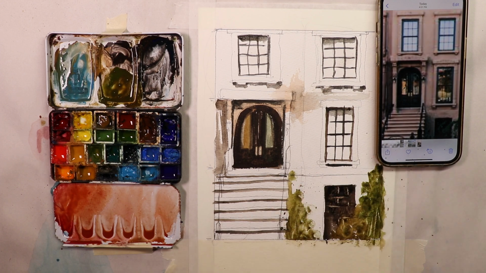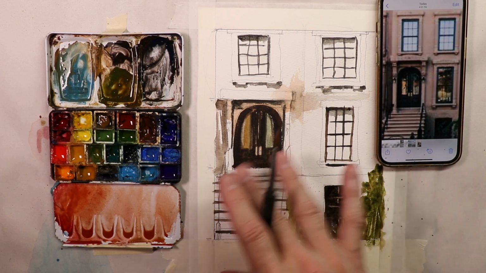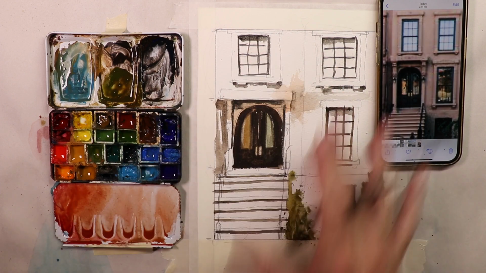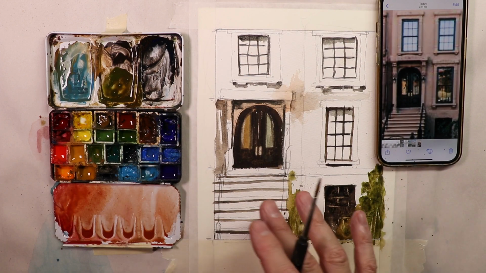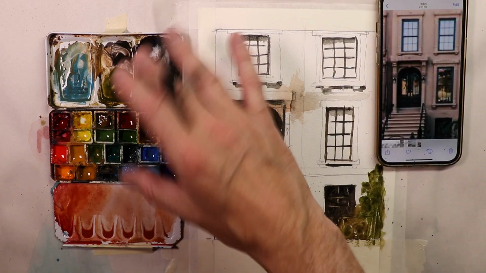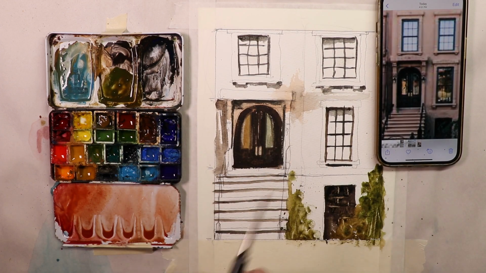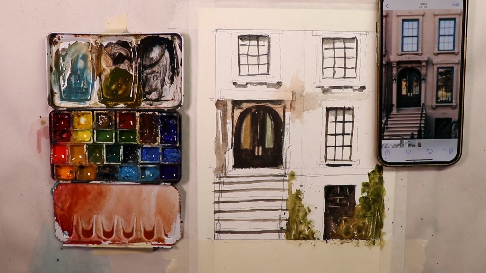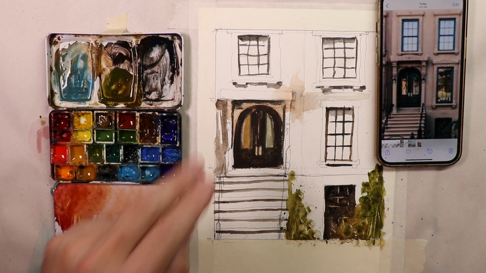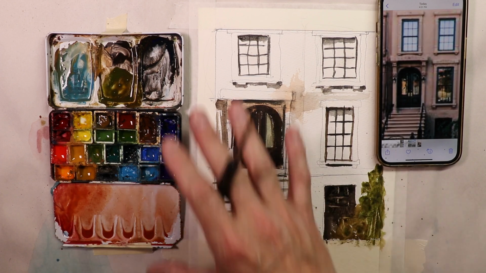Alla Prima means, the way I explain it, you're going in and doing all of your darks first, letting it all dry, then you go in and do all your lighter washes second. Versus if you're doing the glazing technique, you're doing all your light washes first, letting that dry, and going in and doing your subsequent darker washes. So that's the difference between Alla Prima and glazing technique. Here we're doing the Alla Prima technique, just so we get that in our minds, in our thought processes as we go through this painting.